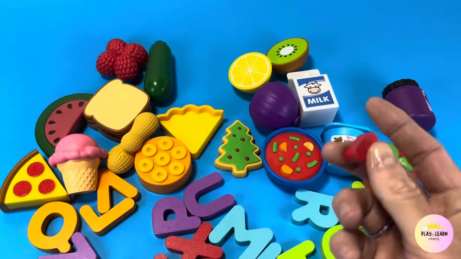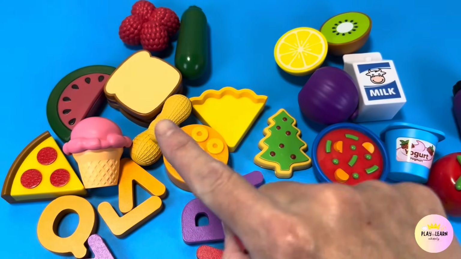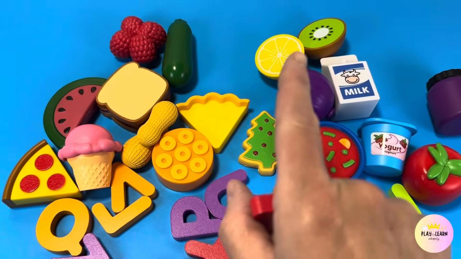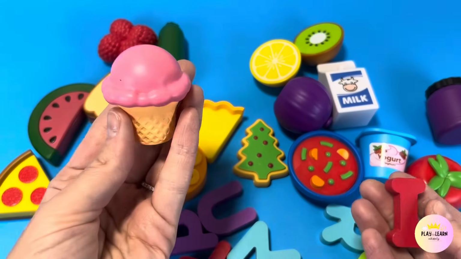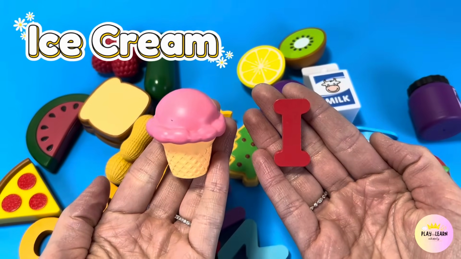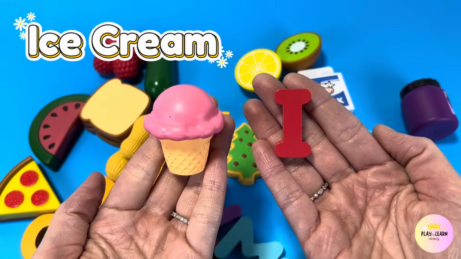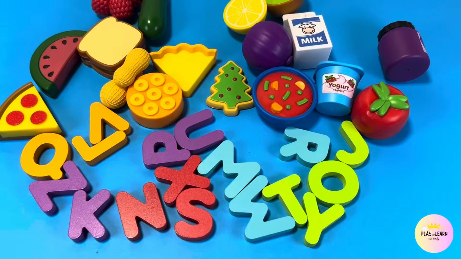Let's take a look here in our food. I spy with my little eye some yummy ice cream. I is for ice cream. Ice cream.